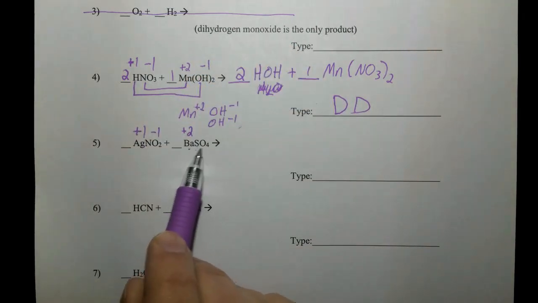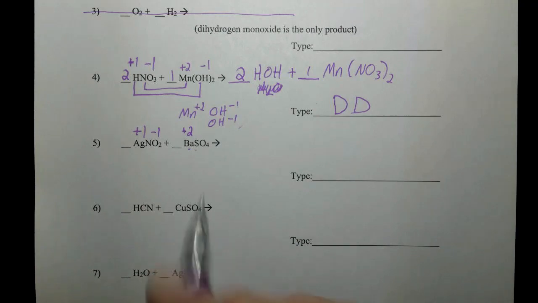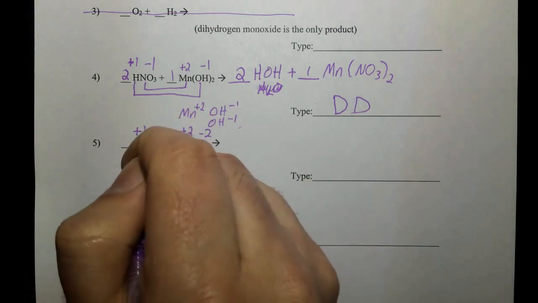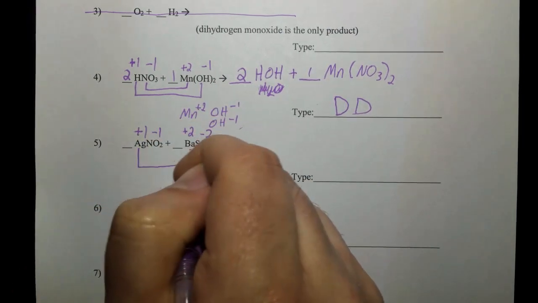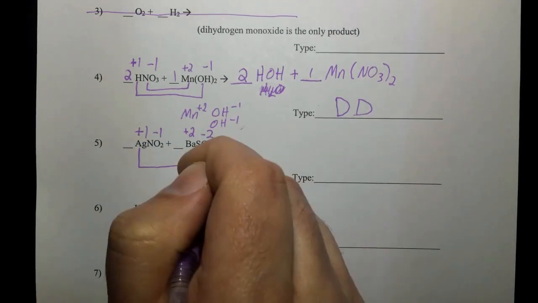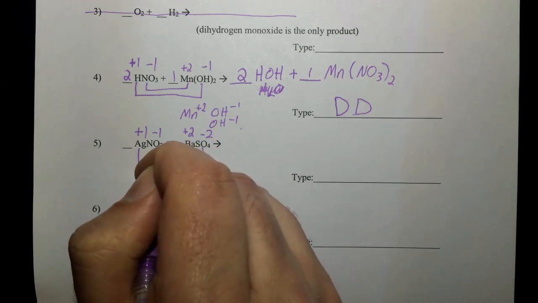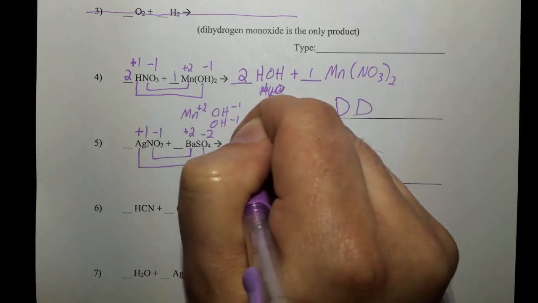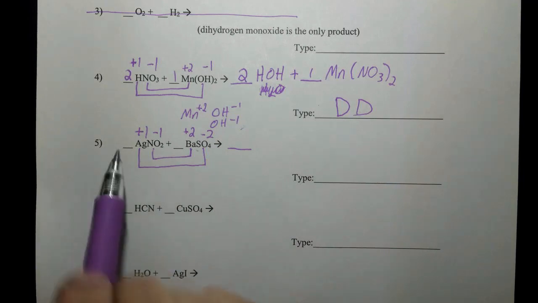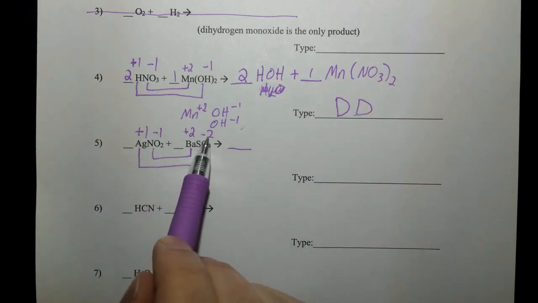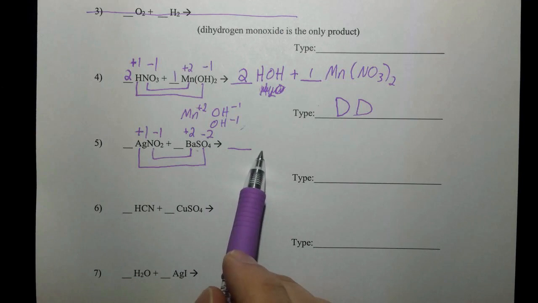And charge of an SO4? -2. So we'll put them together. Ag is going to come together with SO4. Barium is going to come together with NO2. And so let's look at the charges. +1 coming together with a -2. What's that going to make here?